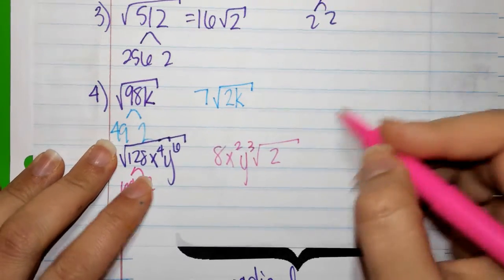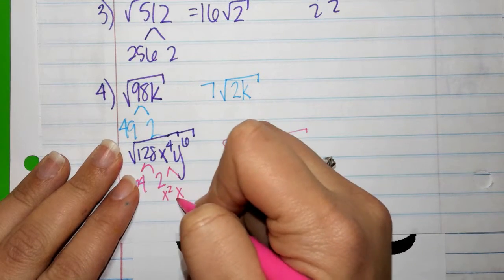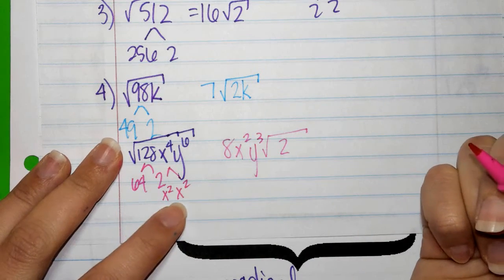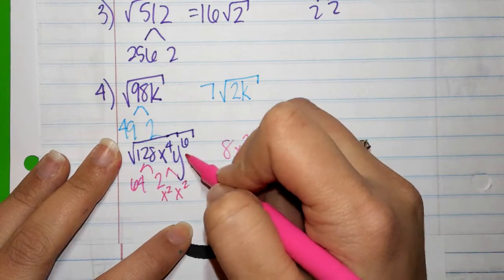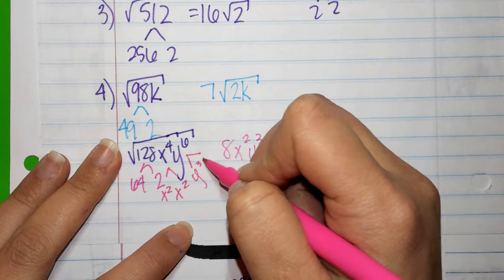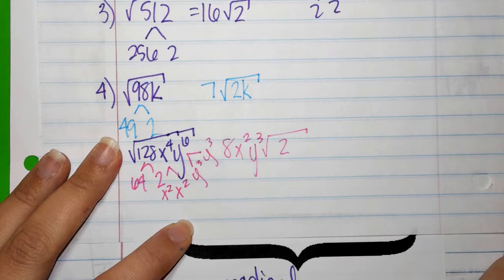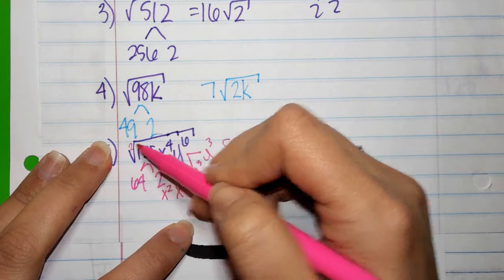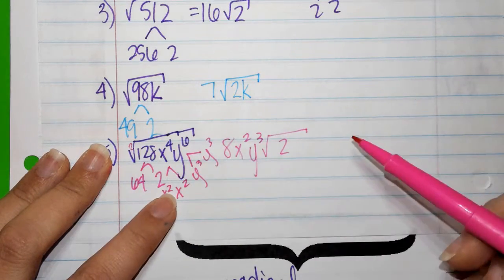Alright, so x to the 4th is the same thing as saying x squared times x squared, right? How many of those do we have? 2, so we take 1 out. Y to the 6th is the same thing as saying y cubed times y cubed, so we take 1 out. Also, this is a little 2, right? 2 goes into 4 how many times? 2 goes into 6 how many times?